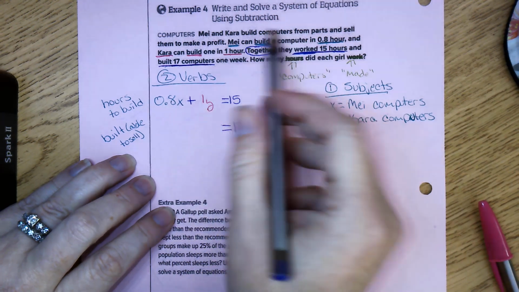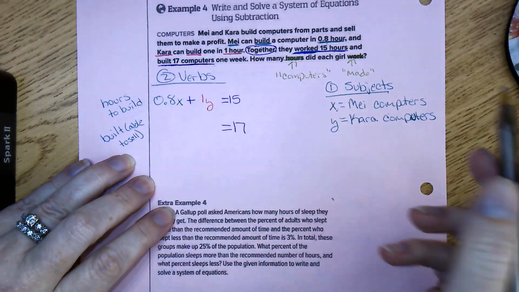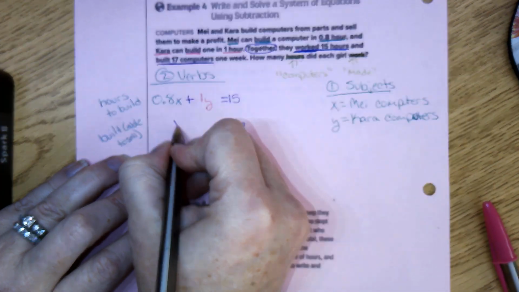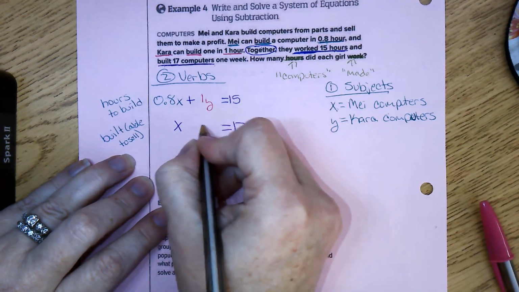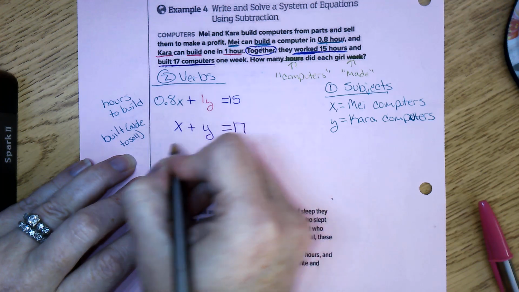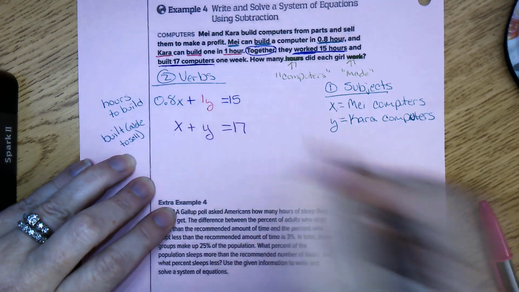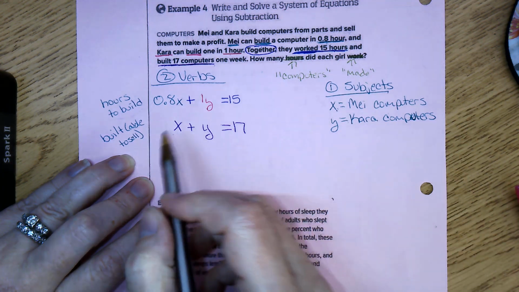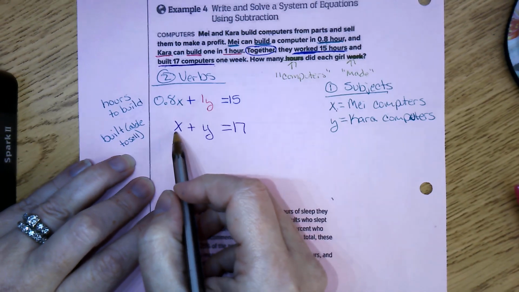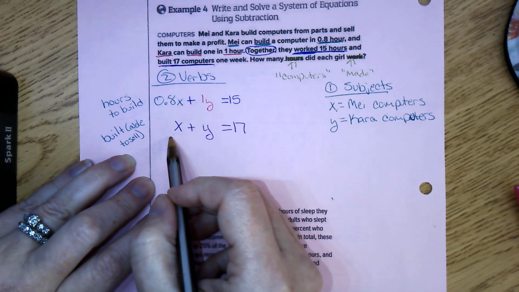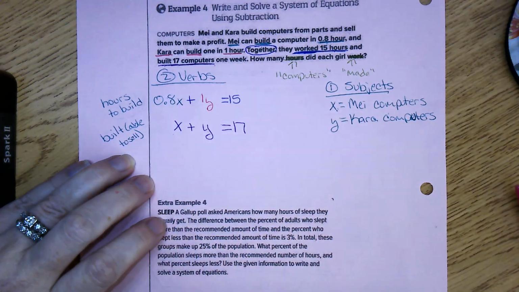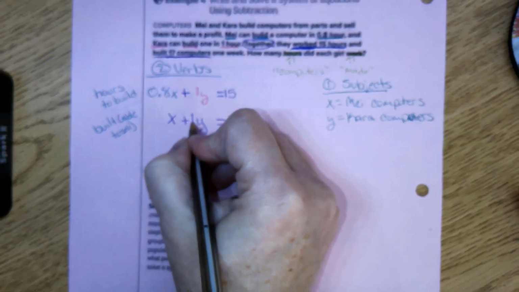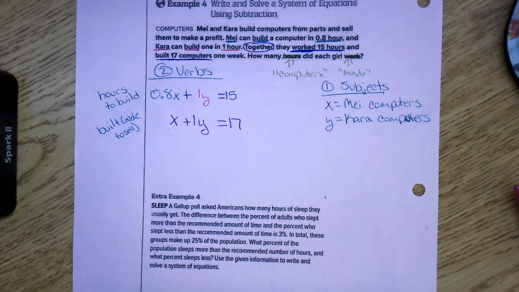We don't have any more data about these 17 computers, but we do know that May built some, and Kara built some, and together, both of them built 17 computers in 1 week. So again, built, built, built. They all belong together. So we've built our system, pun intended. So now we are going to look.